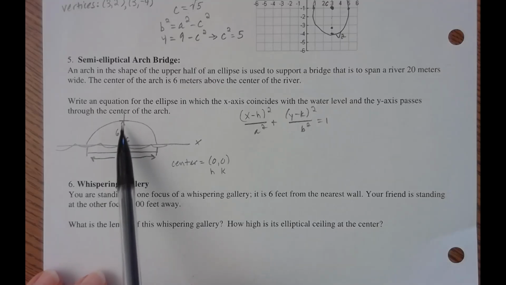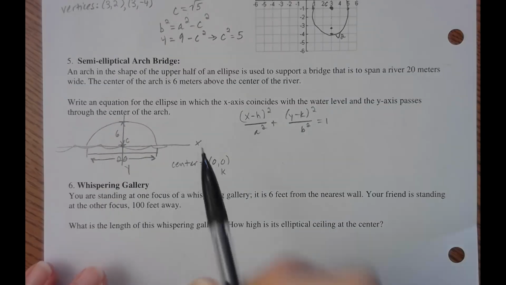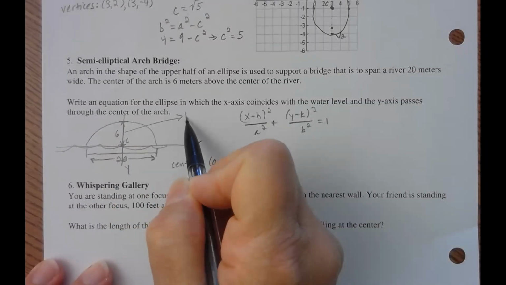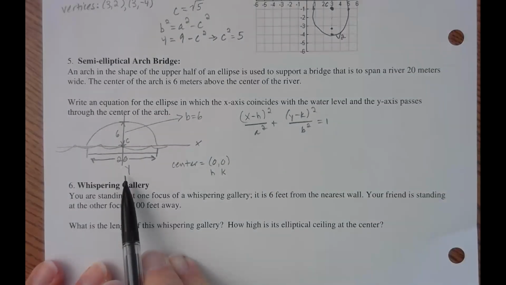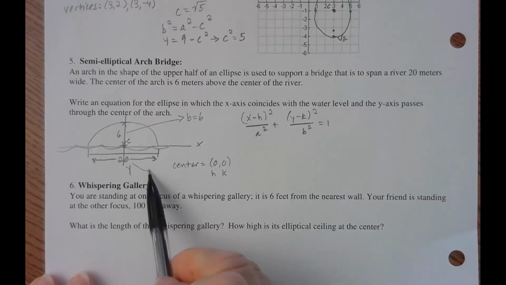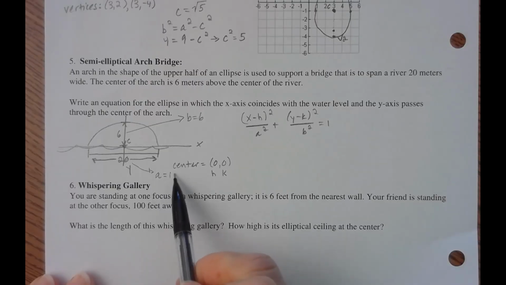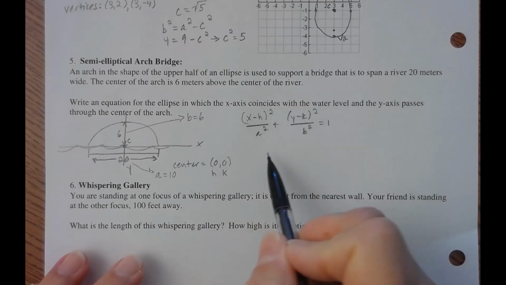Half of the minor axis, from center up to here, there's not really a name for that point, is 6. So my b value is 6. a, remember, is half of the major axis, so half of 20 is 10.